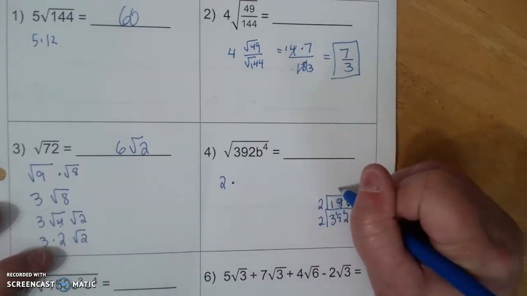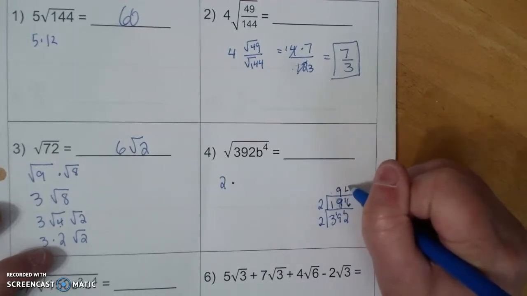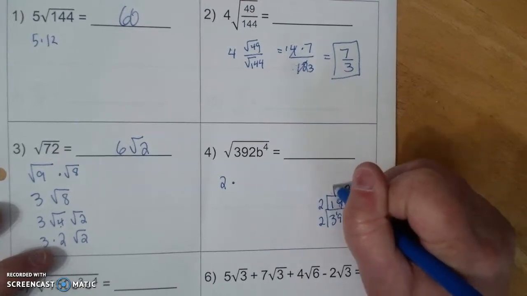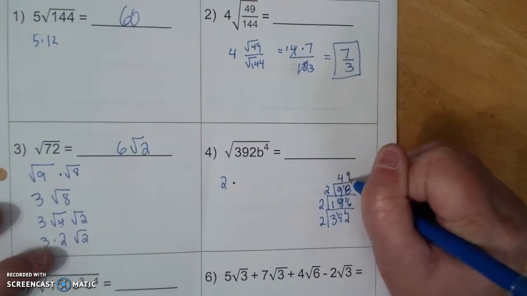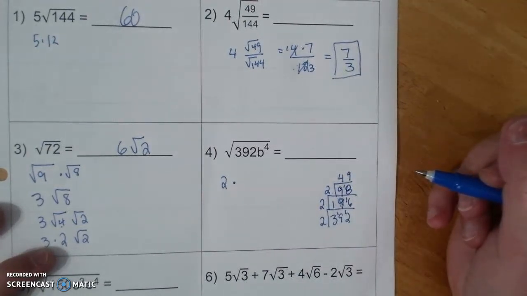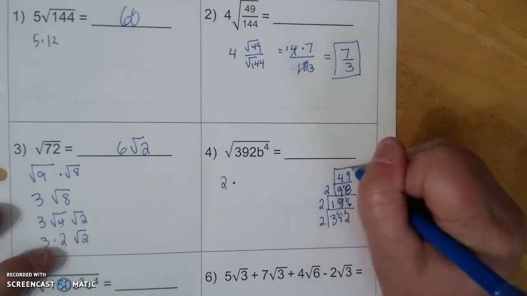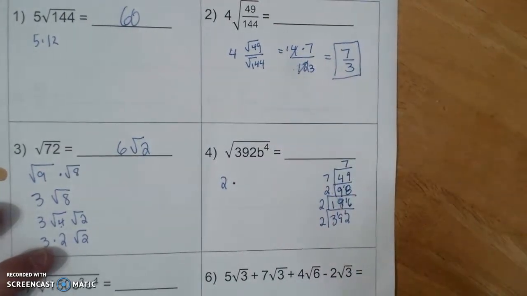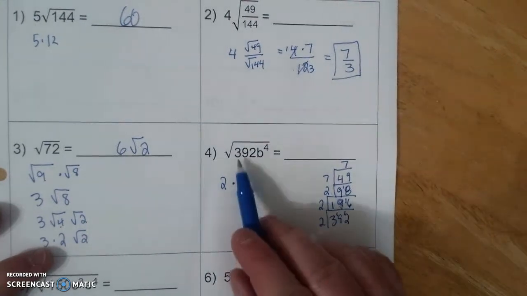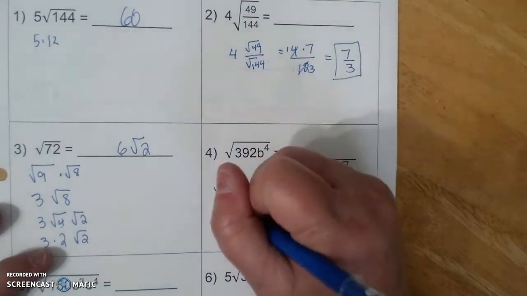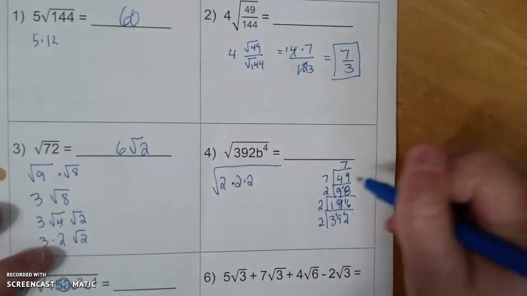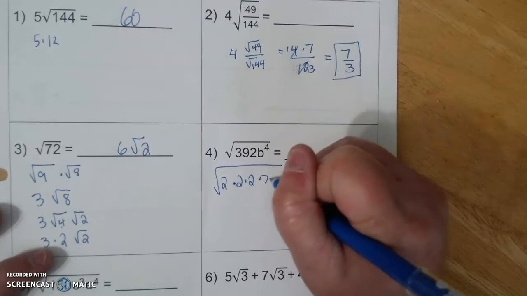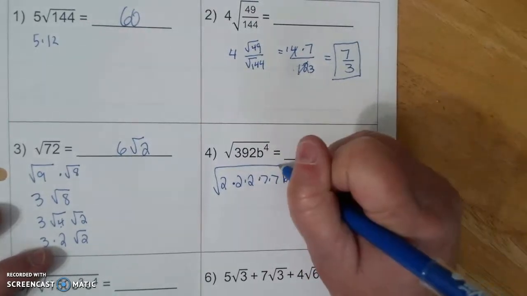And that's 98, and 2 again is 49, which is 7 and 7. Okay, so 392 prime factorization is 2 times 2 times 2, and 7 and 7, and b to the 4th.